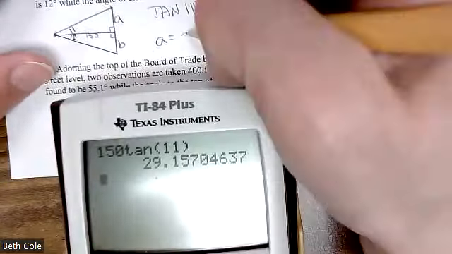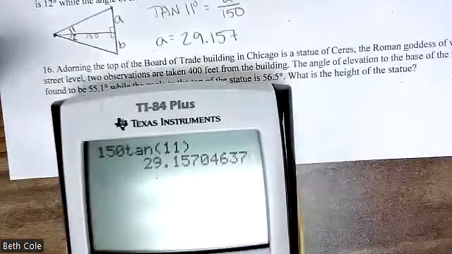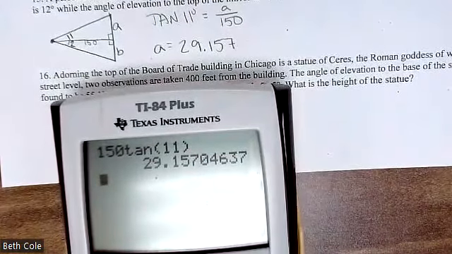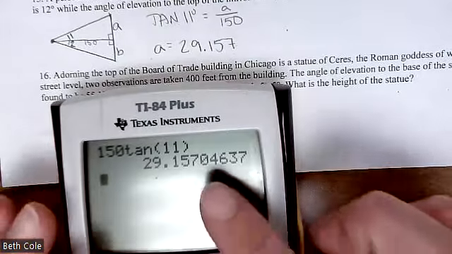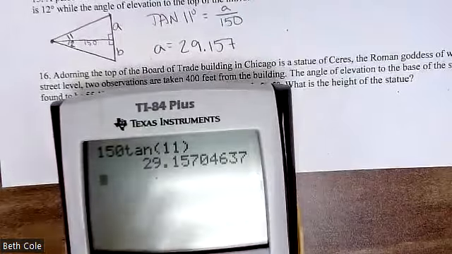Go ahead and write it down, and then I want you to look up here. I got 29.157. I want you to not do anything except watch. I'm going to do this, and then you guys can copy me. I want to store that number because I'm going to reuse it. It's going to be a copy paste.